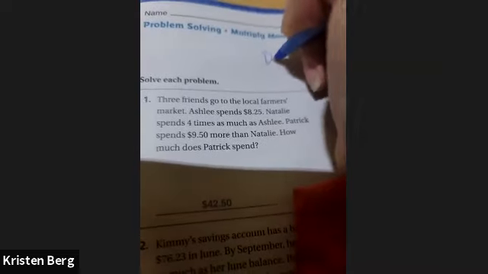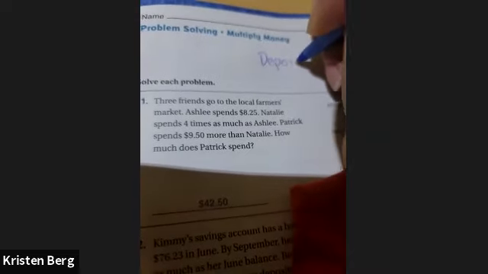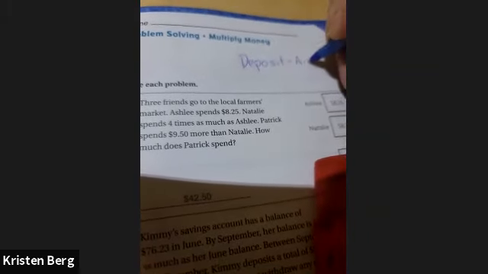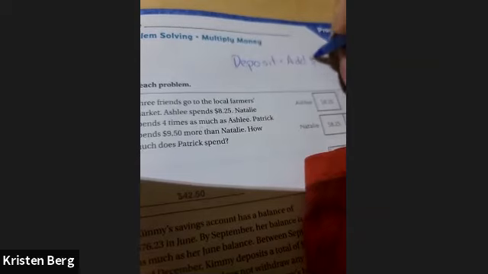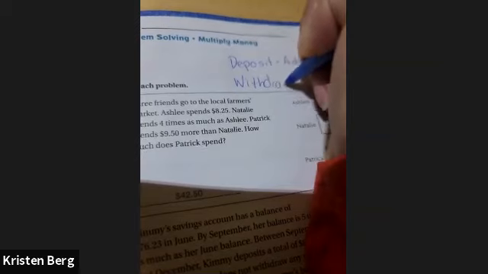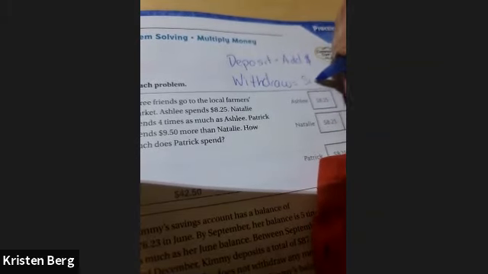Now it is your time to do some of these on your own for homework. So please take your time. I'm just going to write a little note. When you have deposit, that means you add money, and then withdrawal means you subtract money. Now, it is up to you whether you want to do it like this. It is up to you whether you want to do these kind of like how I set it up. It is totally up to you.